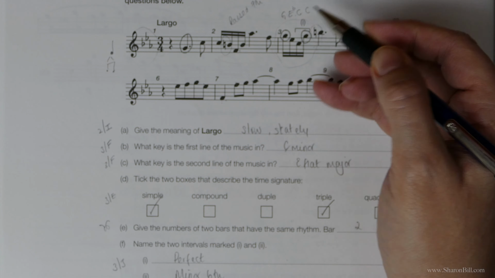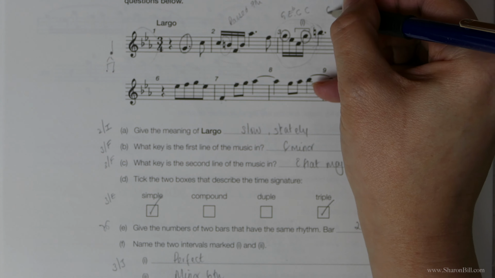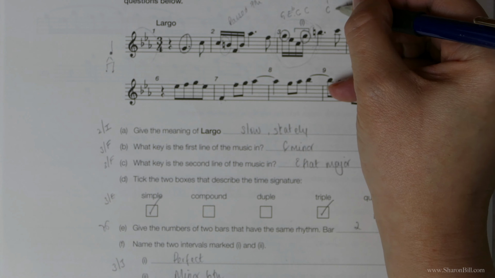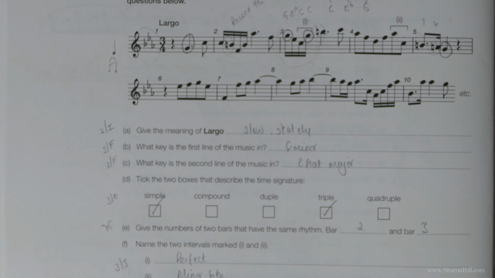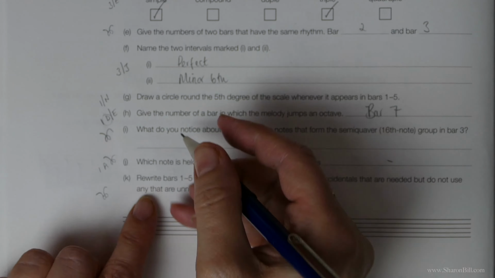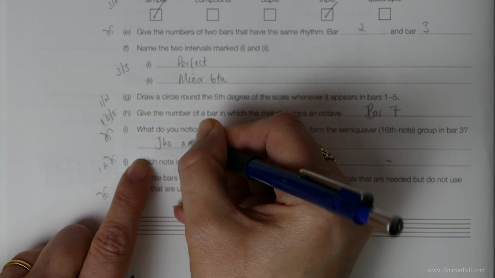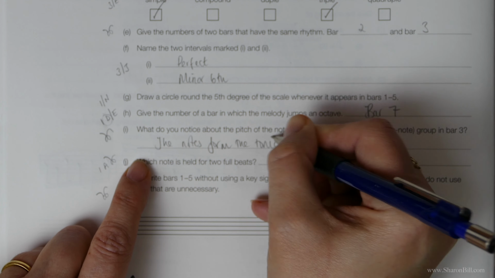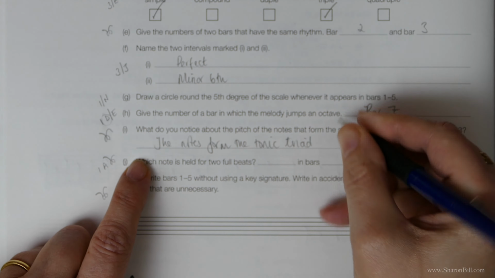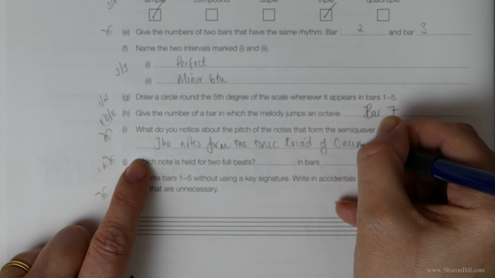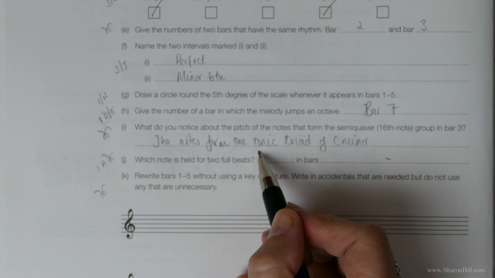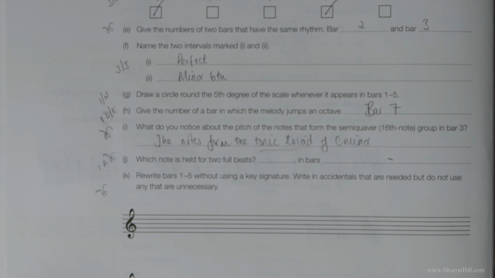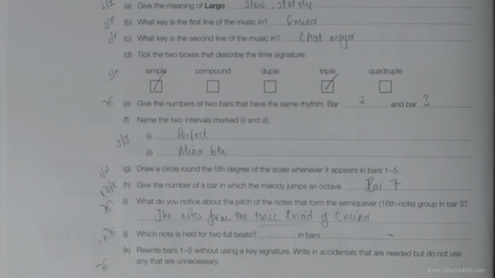So those notes there are the first, the third and the fifth. 1, 2, 3, 4, 5, and so that forms the tonic triad. So we just need to say the notes form the tonic triad. You could carry on to say of C minor if you wanted to, but tonic triad is essentially what that question's looking for.